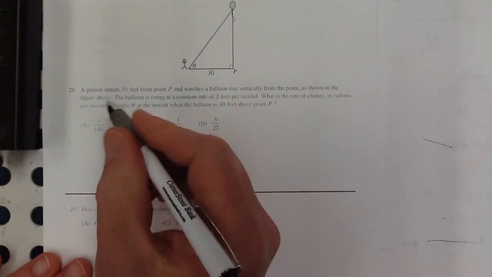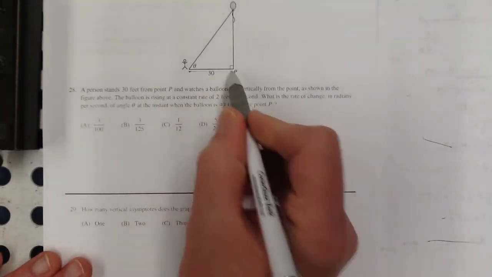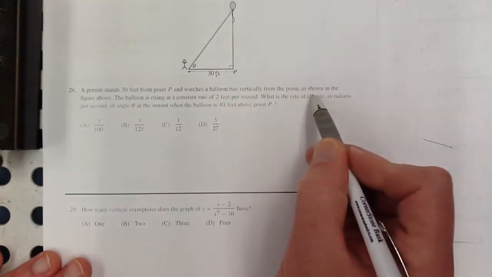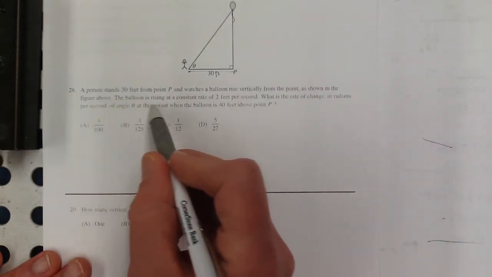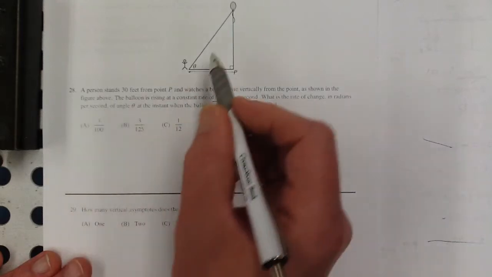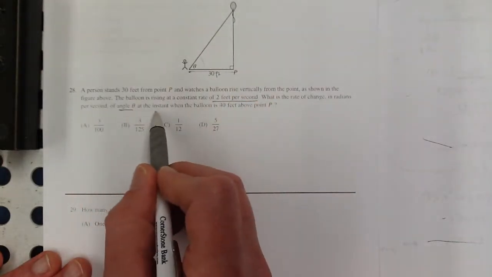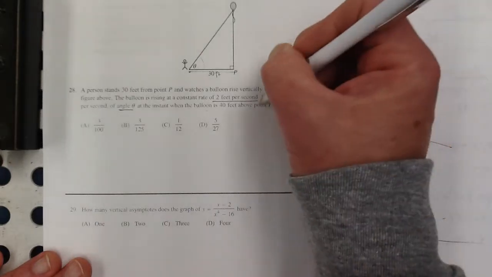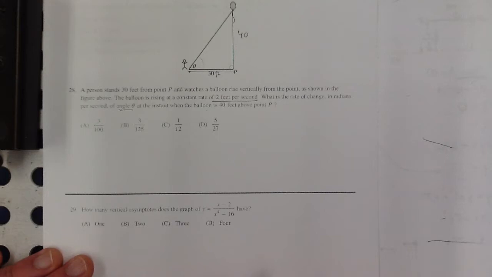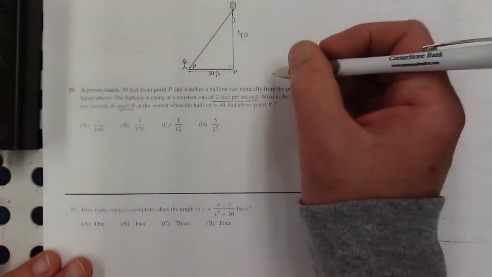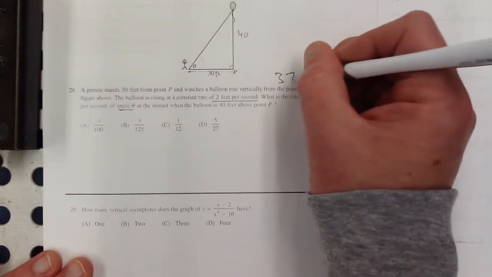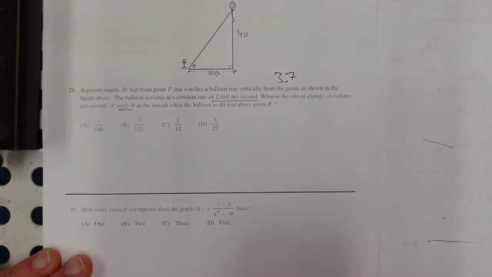For 28, a person stands 30 feet from a point P, and watches a balloon rise vertically from the point shown in the figure above. The balloon's rising at a constant rate of 2 feet per second. What's the rate of change in radians per second of the angle theta at the instant when the balloon is 40 feet above point P? Okay, so this is a related rates question, and related rates happened in section 3.7, in case you need to go back and review anything.